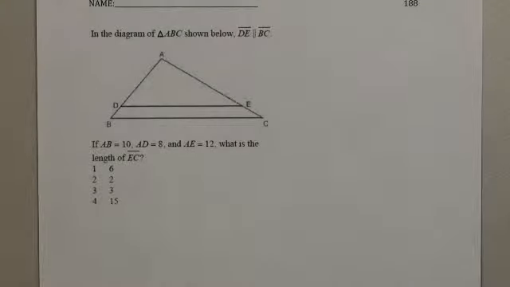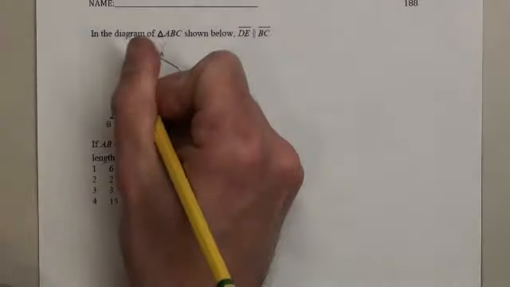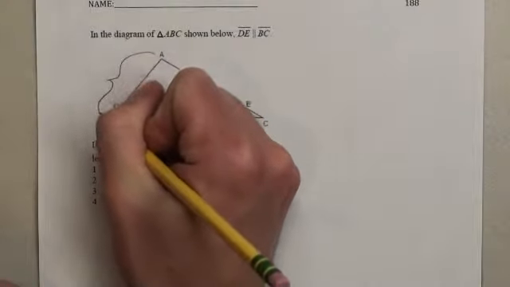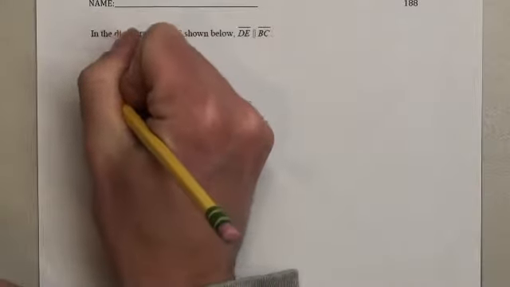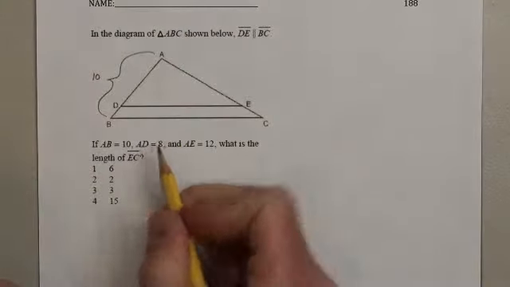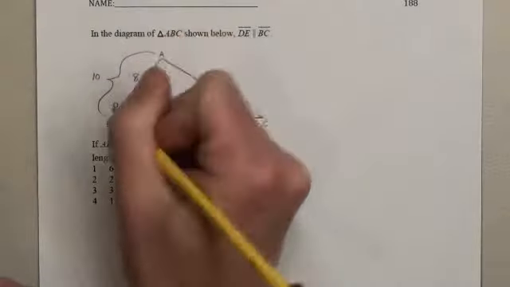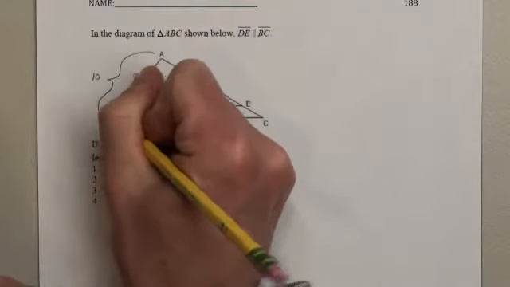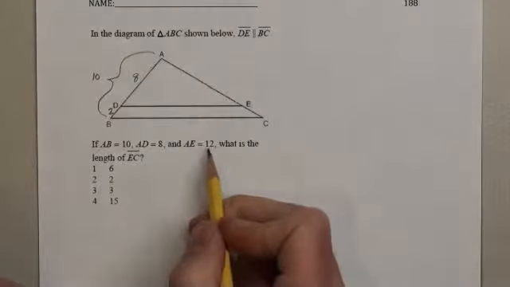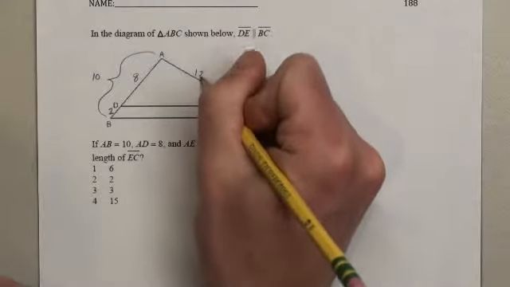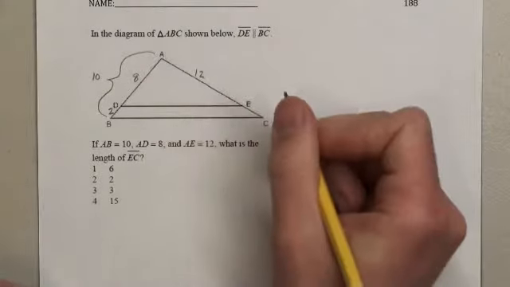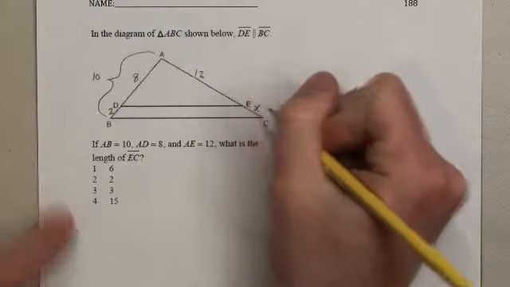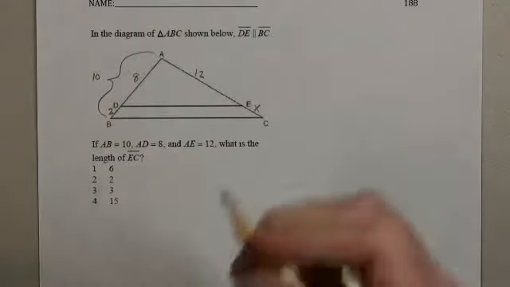In the diagram of triangle ABC shown below, DE is parallel to BC. Okay? If AB is 10, so this whole length is 10, and AD is 8, this is 8, so then we know this little piece here is 2, and AE is 12, which is this big top piece. They want to know EC, which is that little bottom piece, so we'll call it X.